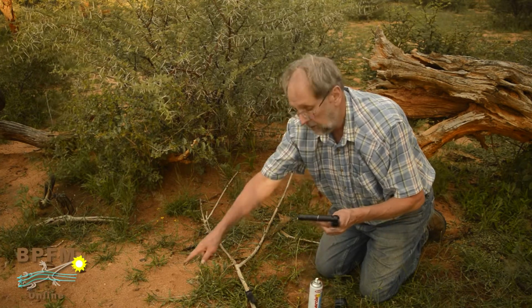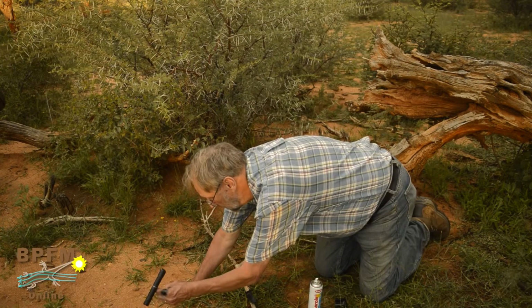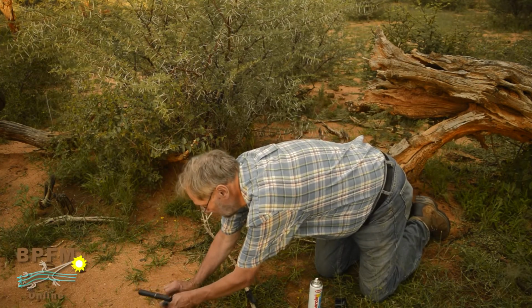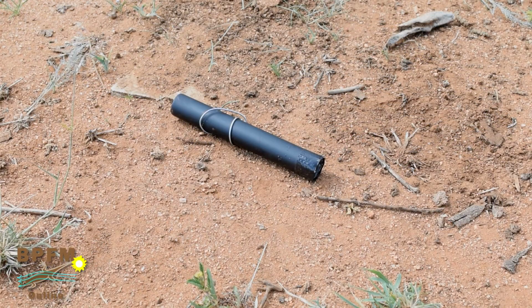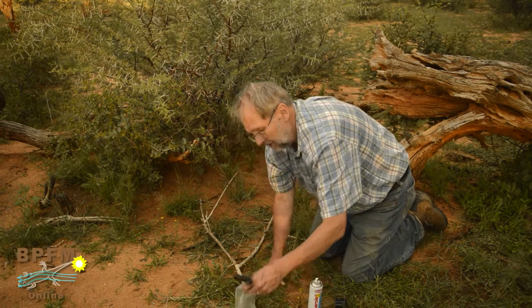And the first one we'll put right out here in the full sun. And we'll just lay it out here like so. And we'll just put the wire in and lay it right on the ground like so. And that's going to experience full sun. Now we're going to place another one.